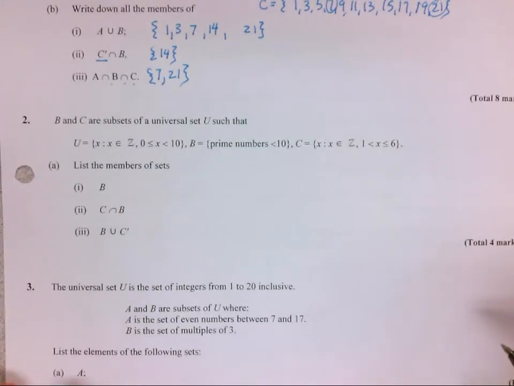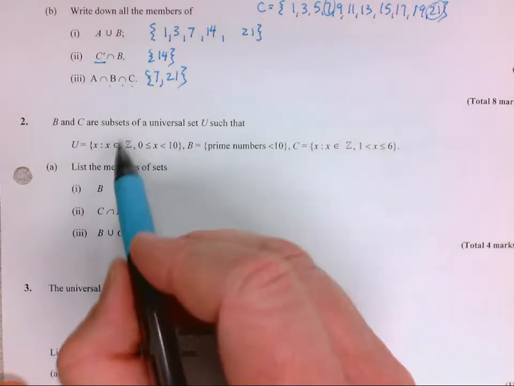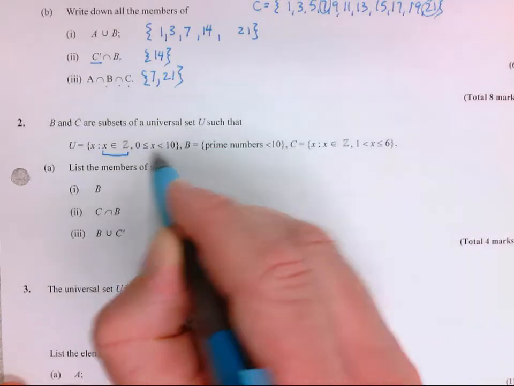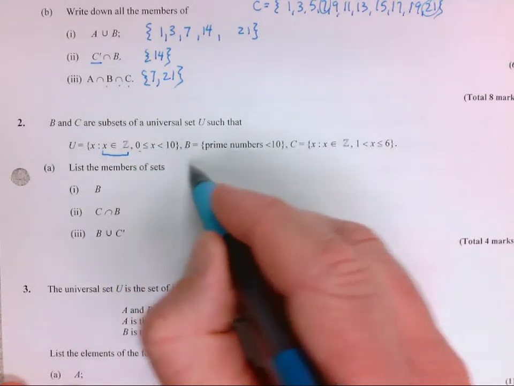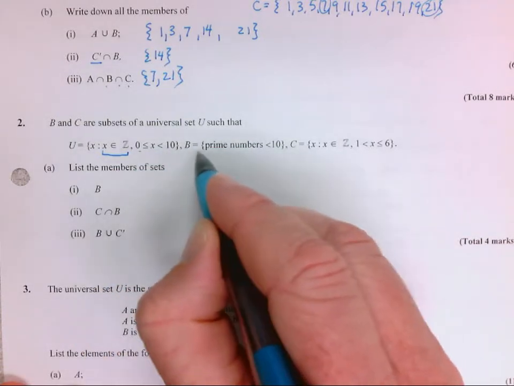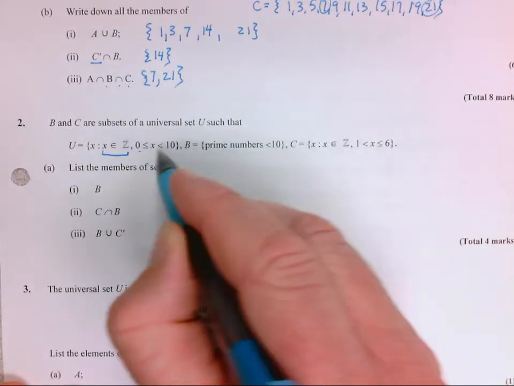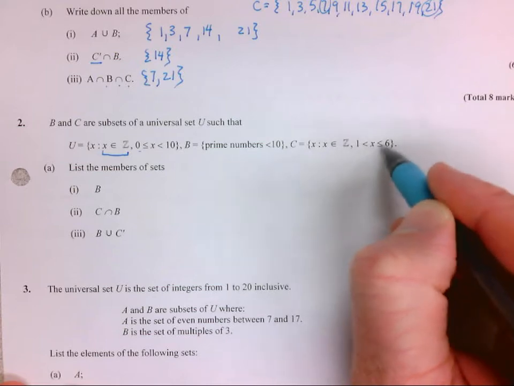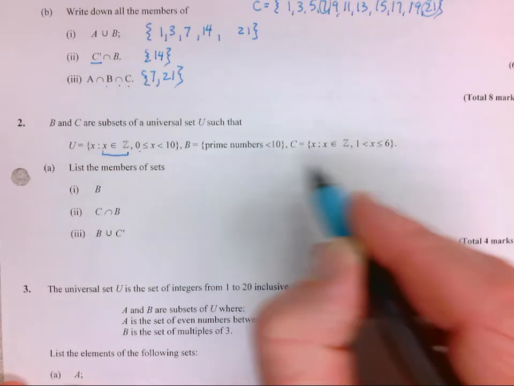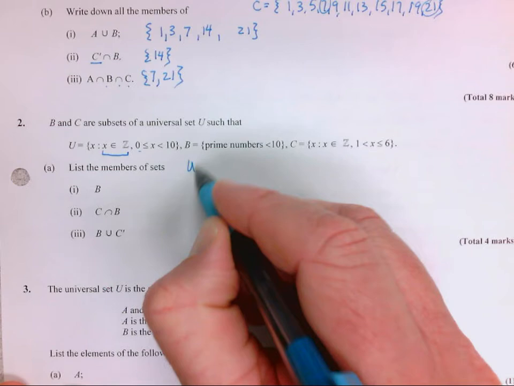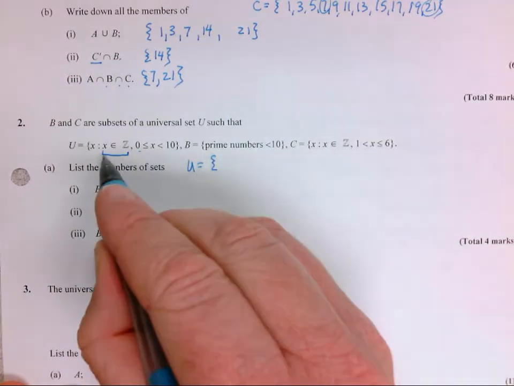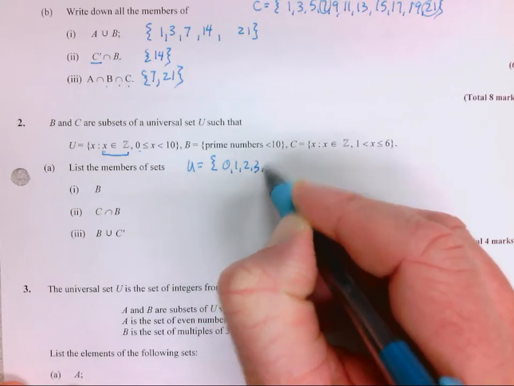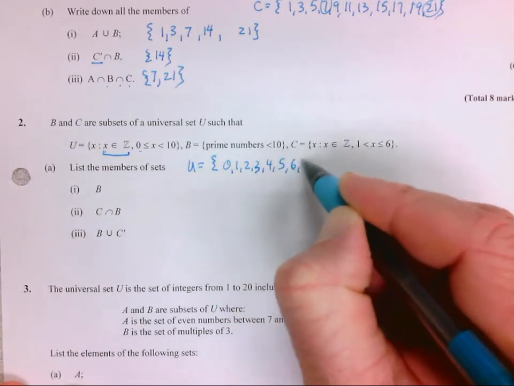B and C are subsets of universal set U such that this is just saying that X are integers from 0 to 10, not including 10. Okay? B is the prime numbers less than 10. C is the integers from 1 to 6, not including 1, including 6. So I'm going to list this stuff. So U is 0, 1, 2, 3, 4, 5, 6, 7, 8, 9.